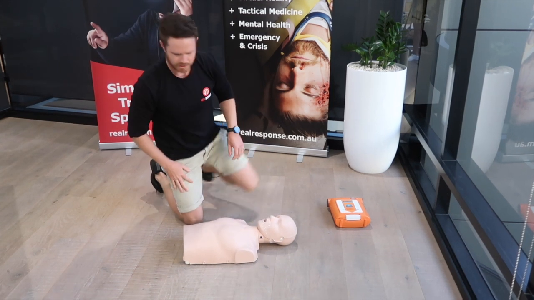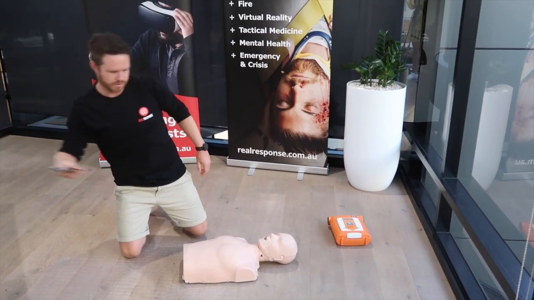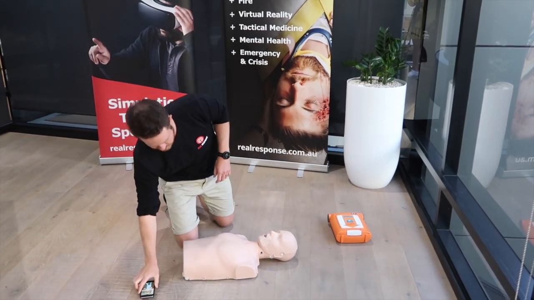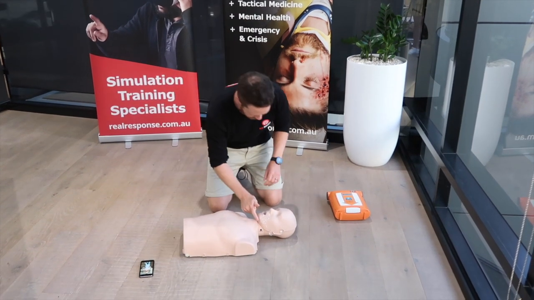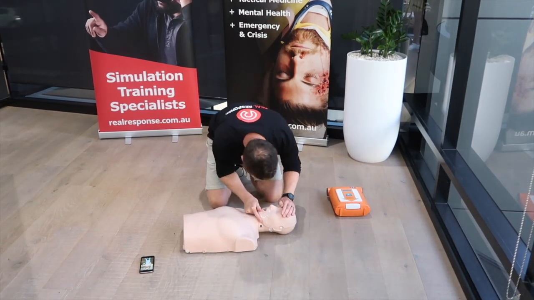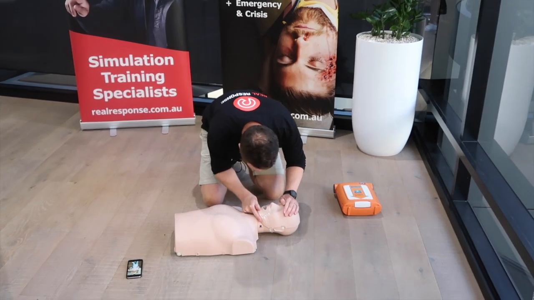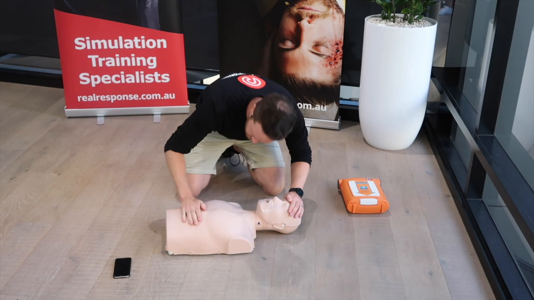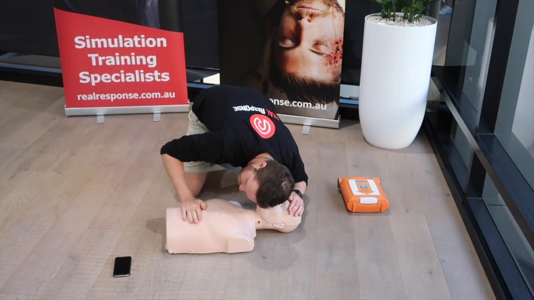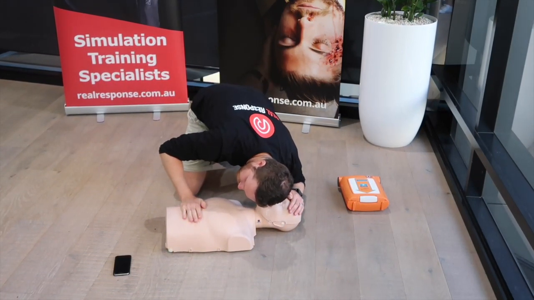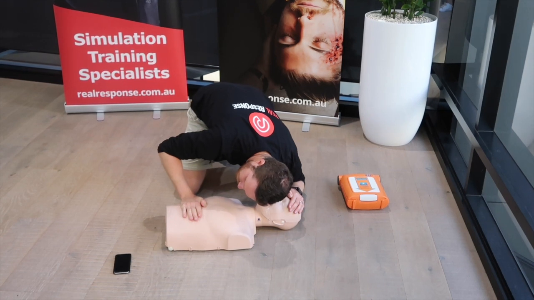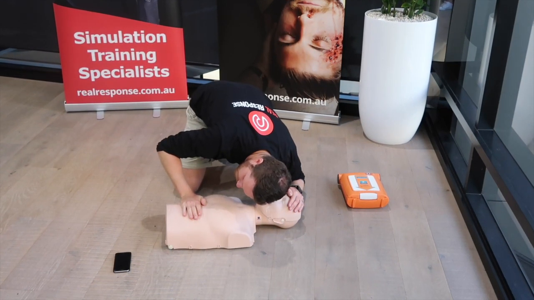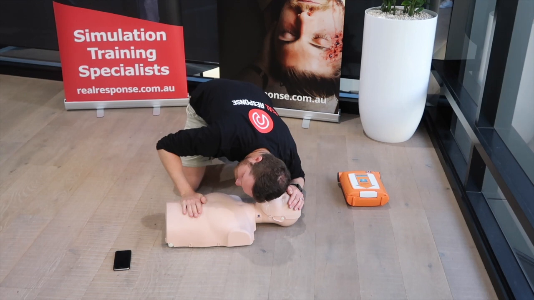There's no response, so I'm going to call an ambulance very quickly and put it on speaker and continue my assessment. Move straight into airway, pull the chin down, have a quick look in. Cool, I can't see anything in there, so I'm going to open that airway with the head tilt chin lift, put my hand on the belly, my face near the mouth, and check for breathing for 10 seconds. 1, 2, 3, 4, 5, 6, 7, 8, 9, 10.